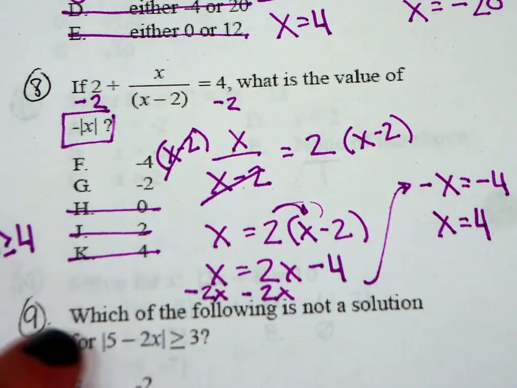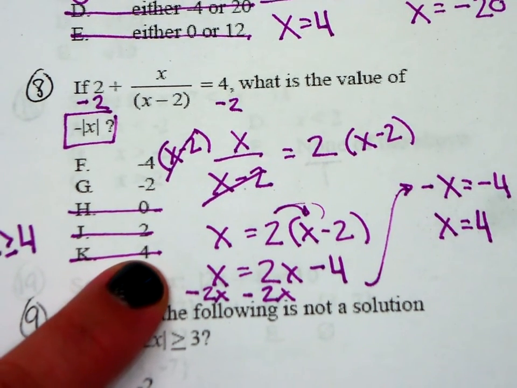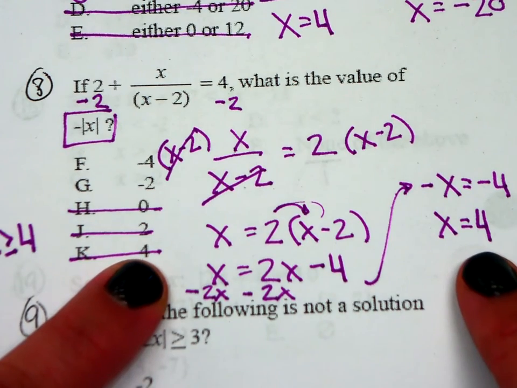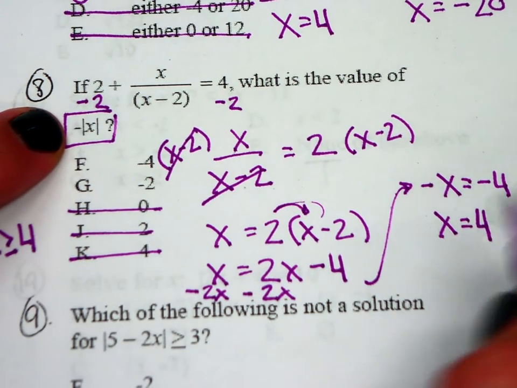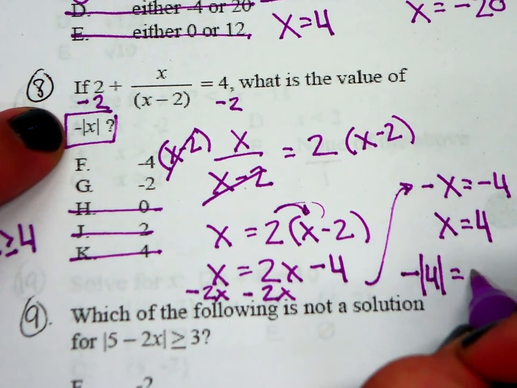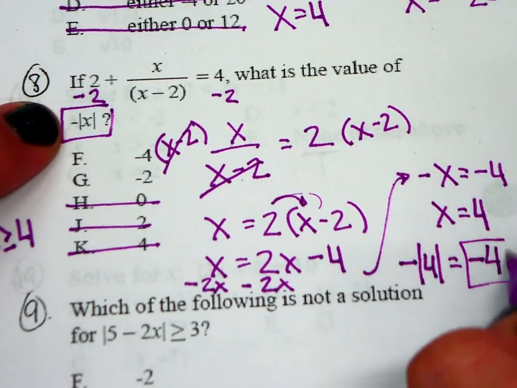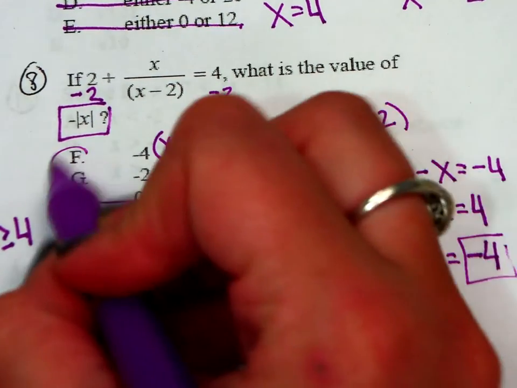Now, looking through your answer choices, notice that that's a 4. Okay, that's a problem because I got x to equal 4. If you don't read this problem, you're going to miss it. It wants the negative absolute value of 4. Well, the negative is out front, so it stays. The absolute value of 4 is 4, so my answer is negative 4, which is option F.